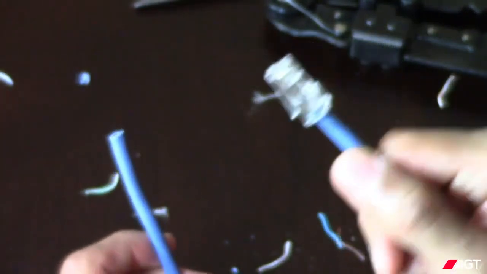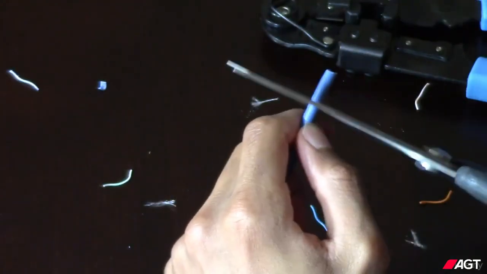And there you have it. That's how you properly install a connector. In the next lecture, I'm going to be going over the other side, but we're going to be doing it a lot faster. Okay, so now it's time to do the same thing on the other side.